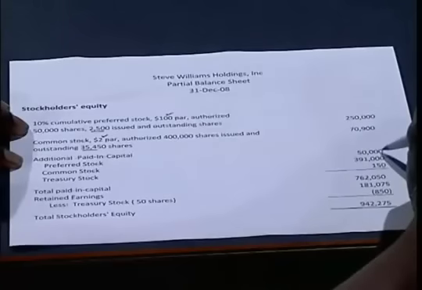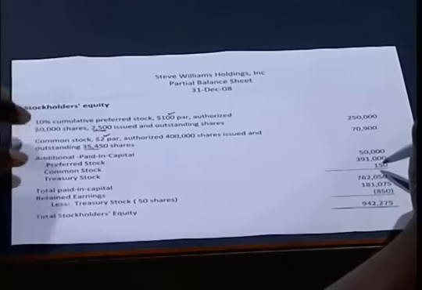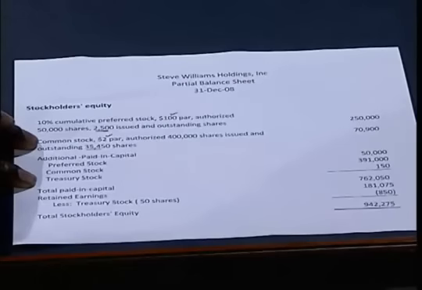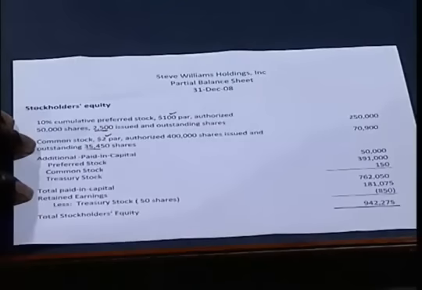and we had 50,000 in additional for preferred, 391,000 for common. Of course, then the treasury stock had a $150 additional paid in capital, bringing the total paid in capital to $762,050.